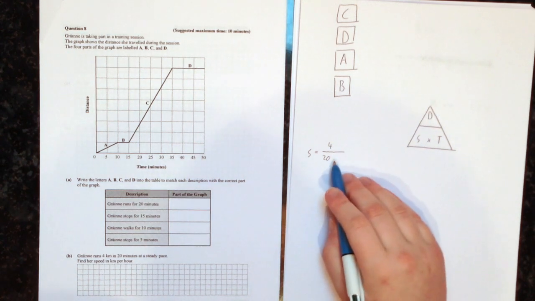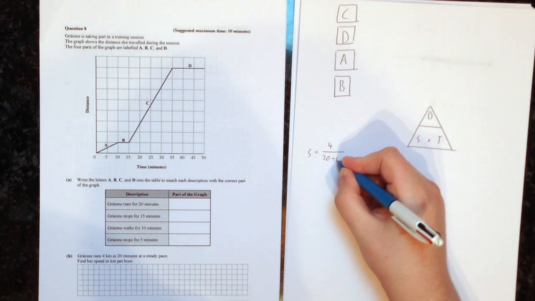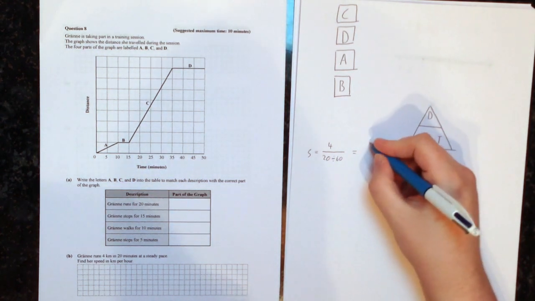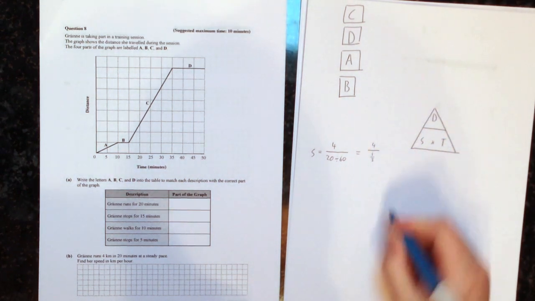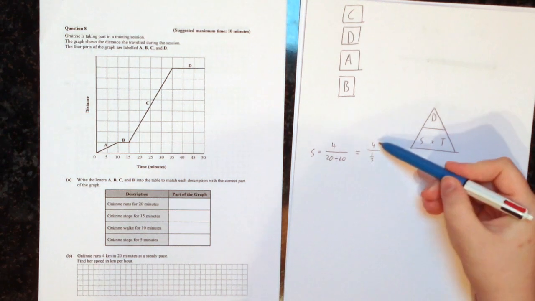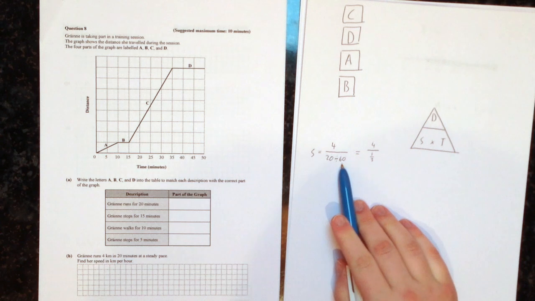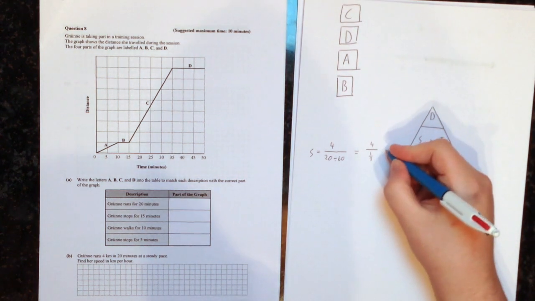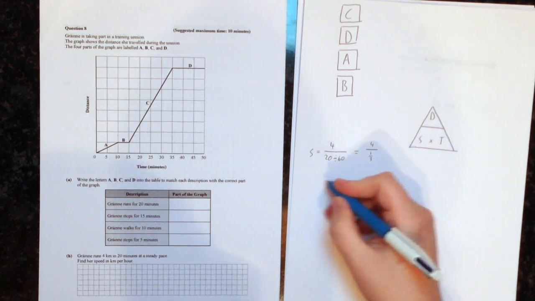So to convert from minutes to hours, because there are 60 minutes in each hour, we want to divide by 60. So that will be equal to 4 over 1/3 of an hour. So 4 kilometers in 1/3 of an hour, because 20 divided by 60 is 1/3. So to simplify this fraction, we can multiply the top and bottom by 3.